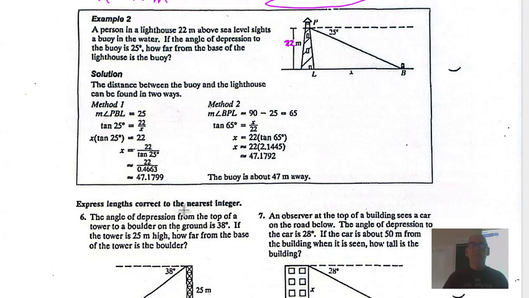Okay, let's look at example 2. A person in a lighthouse 22 meters above sea level, or 32 meters, it says 22. I guess that's a 22. It looked like a 32 in the diagram, so that's a 22. Back when they did this page, they were making the big push to everybody using metrics for everything. So a person in a lighthouse 22 meters above sea level, that's about 70 feet above the ground, 7 stories up, sights a buoy in the water. Now their sight angle looking from the top of the tower to the buoy is 35 degrees.